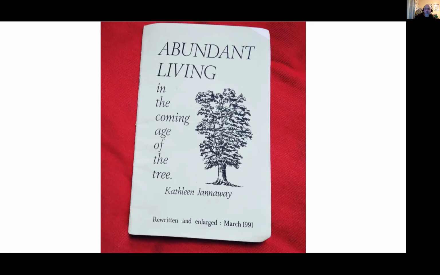This little pamphlet is in the Dropbox; there is a PDF copy for you to look at. But it is quite low on what this world will look like. We can't know what the coming age of the tree will look like any more than our ancestors would have known what the age of oil looked like. If you went back a couple of thousand years before agriculture, you wouldn't have been able to envisage what the world looked like when agriculture began to be developed.